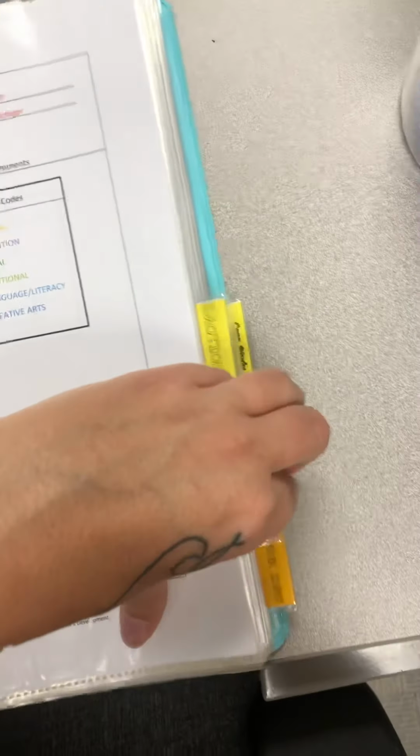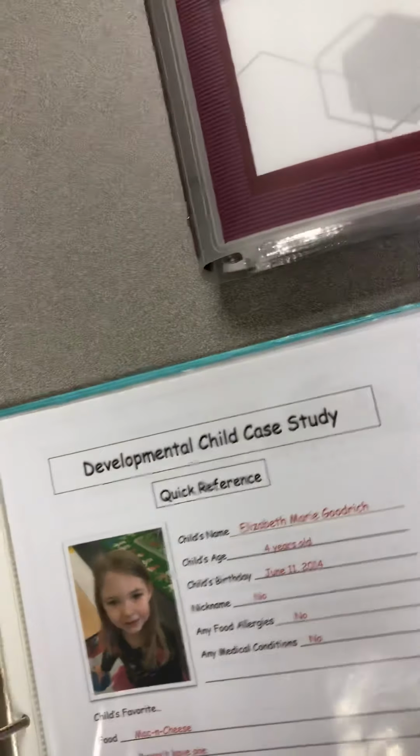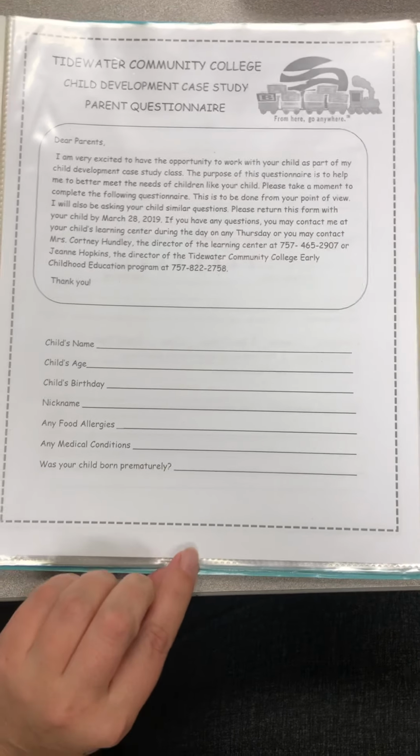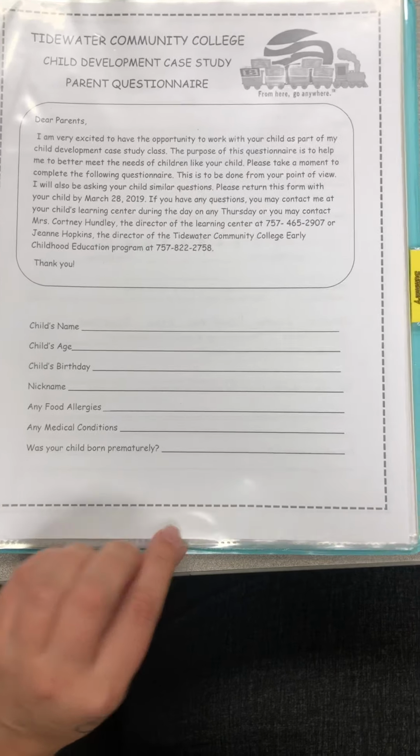So I'm going to go to the back, to background information. Background information is going to include the parent questionnaire that was originally done, the empty one.